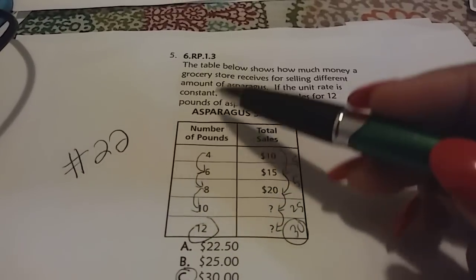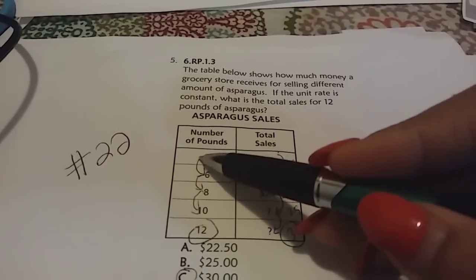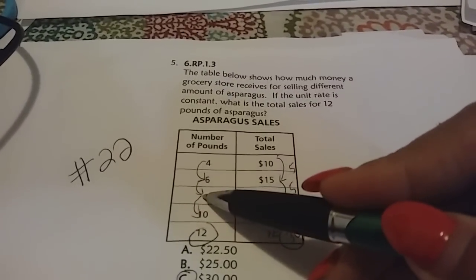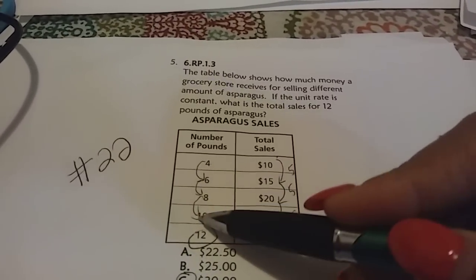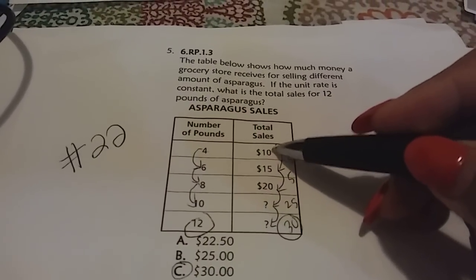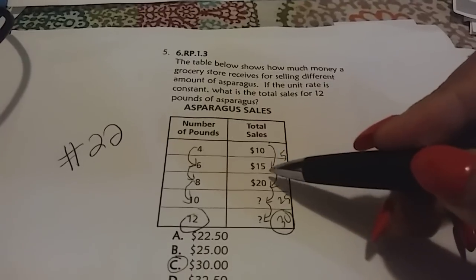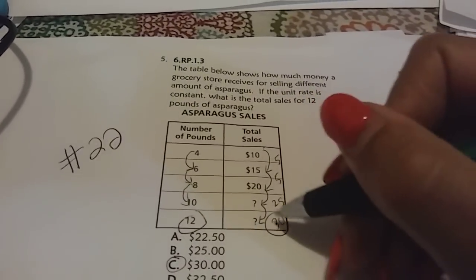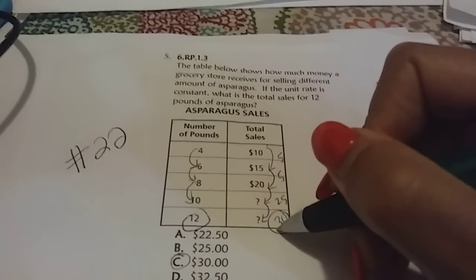But if you look at the left column, you see that the additive going down is plus 2. From 4 to 6 is plus 2, 6 to 8 plus 2, 8 to 10 plus 2, 10 to 12 plus 2. So we're going to check to see if the right side does that, and it does. From 10 to 15 is $5, 15 to 20, another $5. So that means that this would be 25 and 12 would be 30.